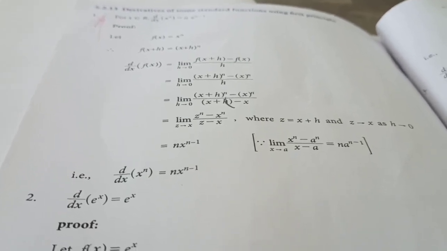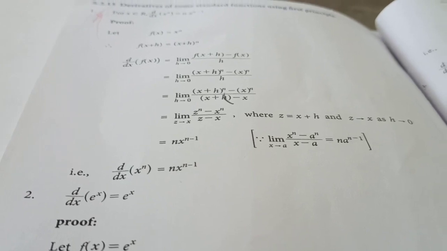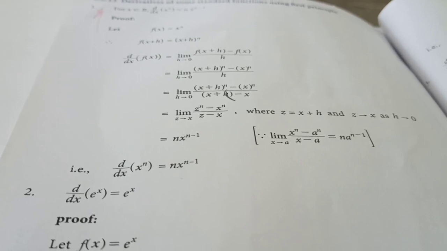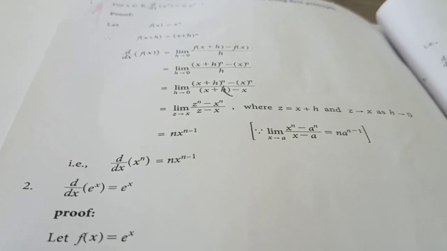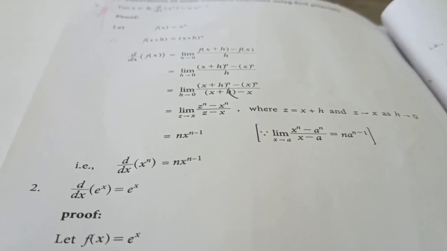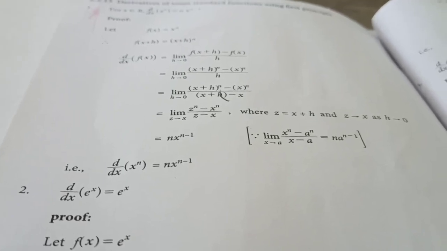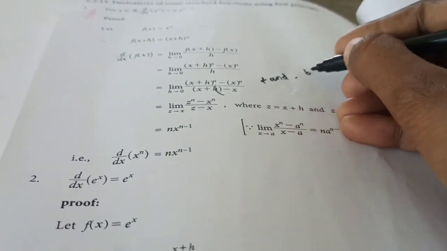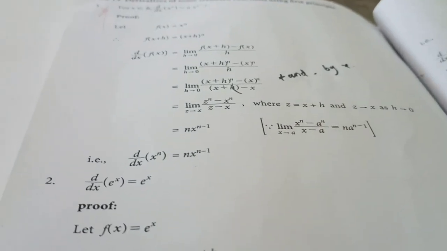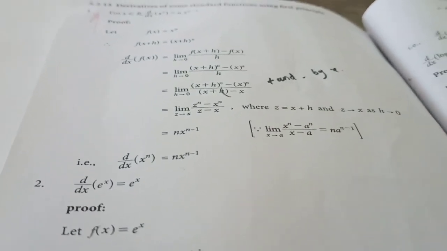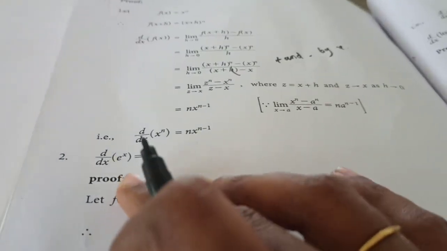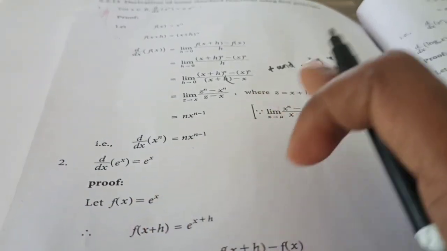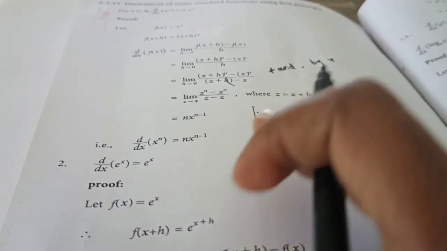So limit h tends to 0, f of x plus h is x plus h the whole power n, minus f of x, which is x power n, divided by h. The next step is that only h is there, so we will add and subtract x in the denominator. Next, x plus h we will write as z. So z power n minus x power n divided by z minus x.